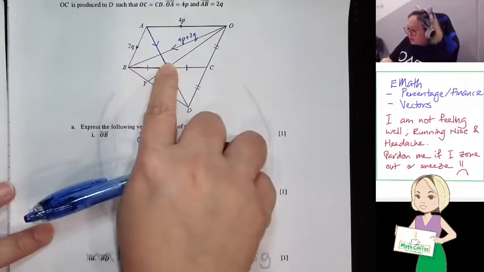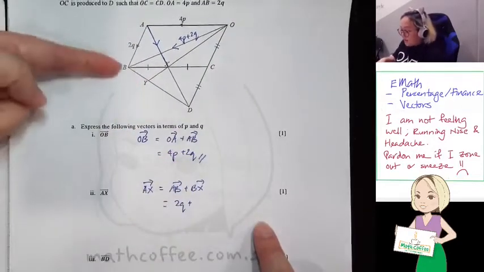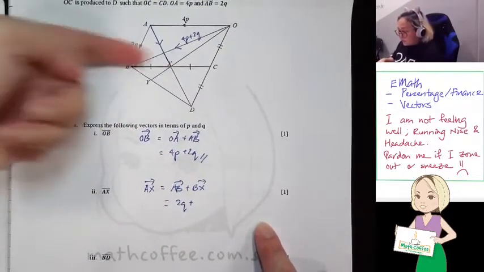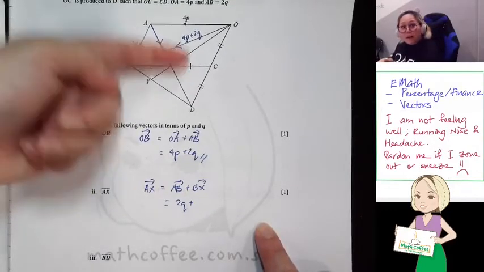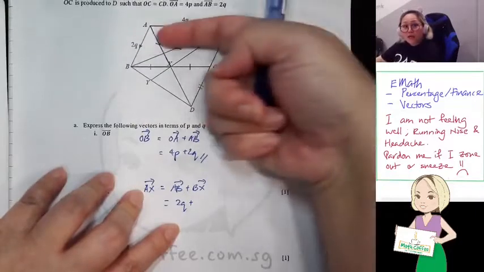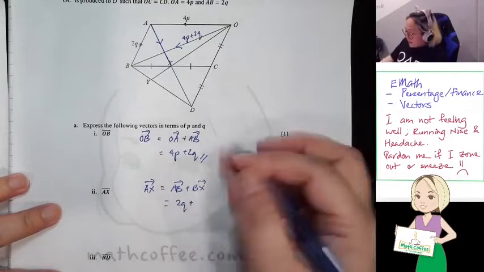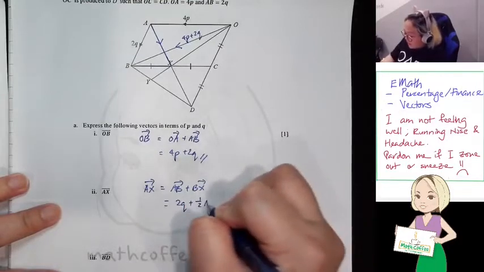BX, take note, BX is half of AO, correct? BX is walking this direction, but my 4P is walking from O to A, it is not A to O. So you need to write that BX is actually half AO. Agree or not?